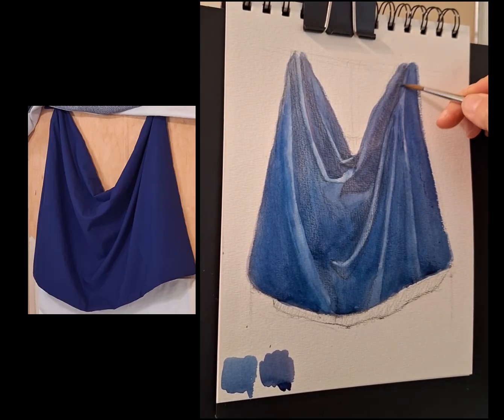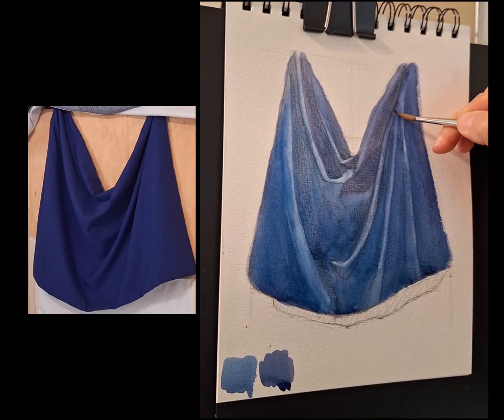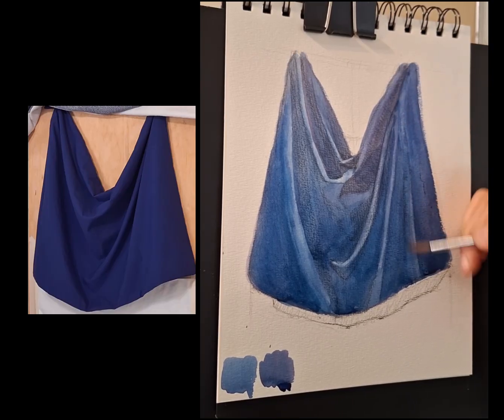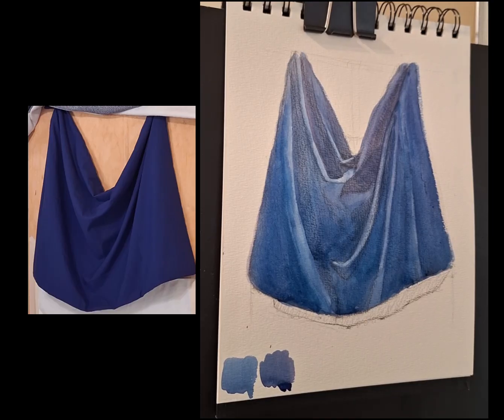And this is where the distinction between light and shadow is kind of very mild, so I'll soften it up right now. All right.